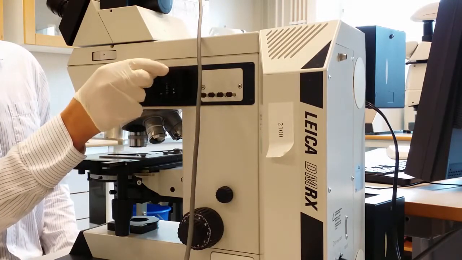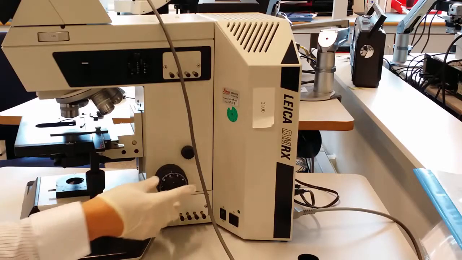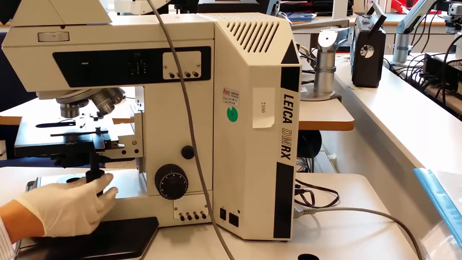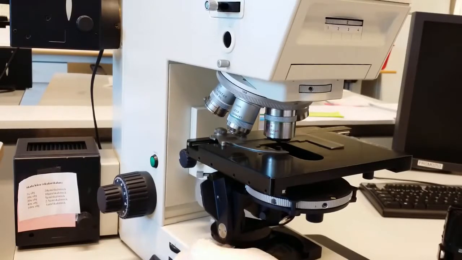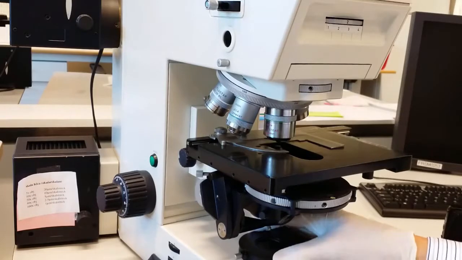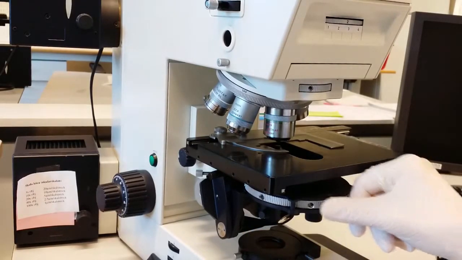This piece is for the dark field imaging, and here you have some color filters. On the bottom here you have the focusing knob. You raise the table up and down, the XY translation stage. So here you have the polarization filter in the bottom that you can put in like this. You can adjust the angle of the polarization with this wheel. Here you choose the aperture of the condenser.